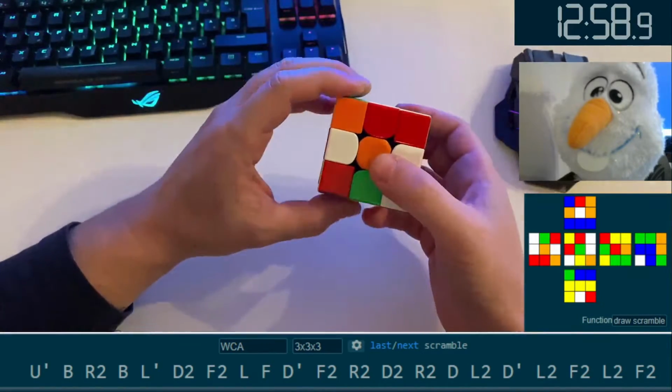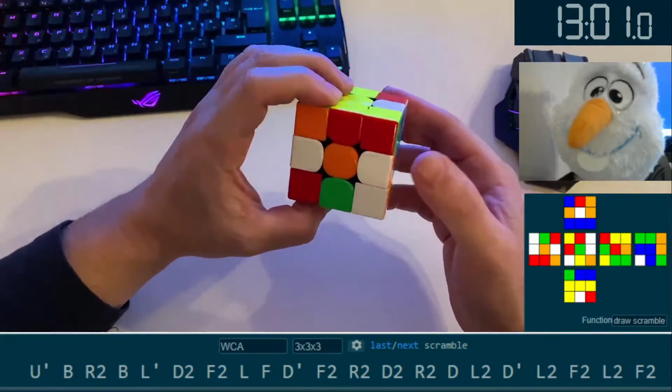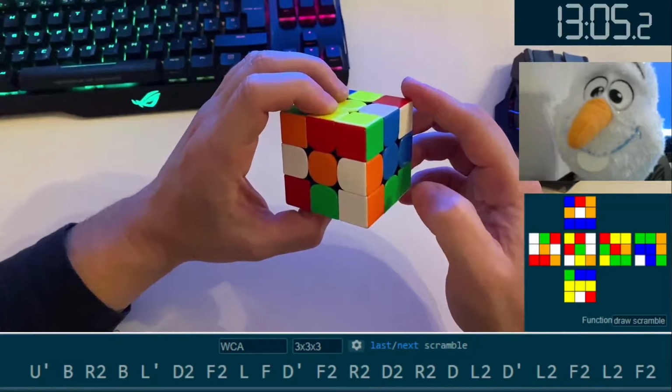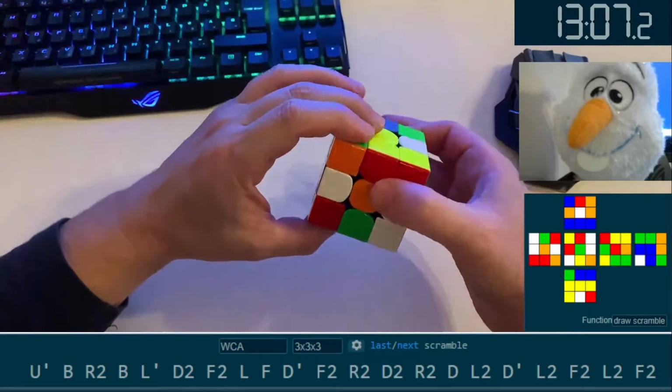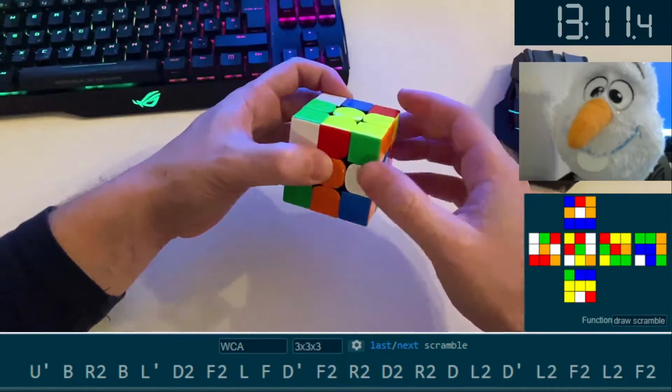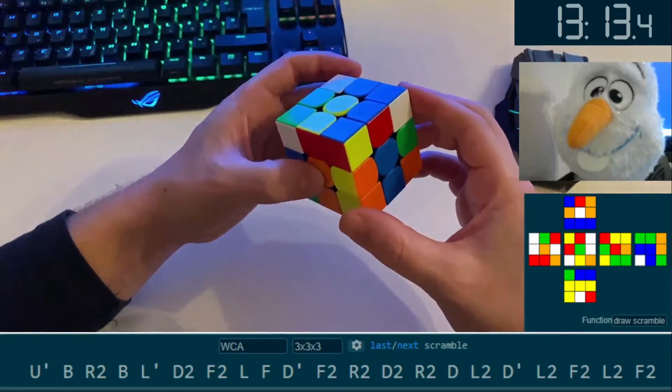Okay, we start with green, then double D2, and then red, orange, blue. 1, 2, 3, 4, 5, 6. Nice.